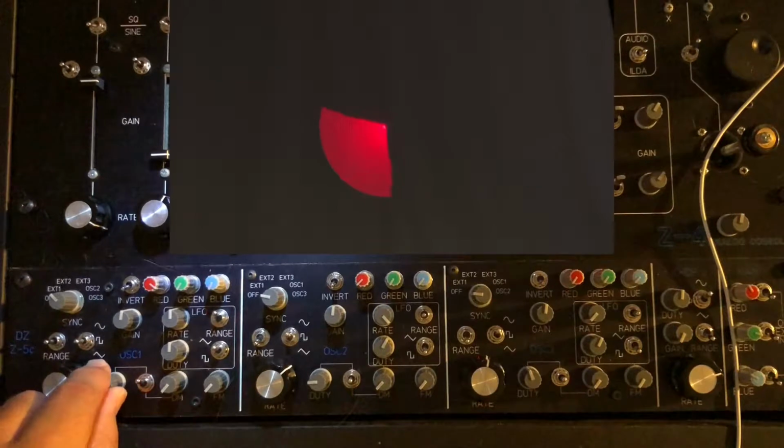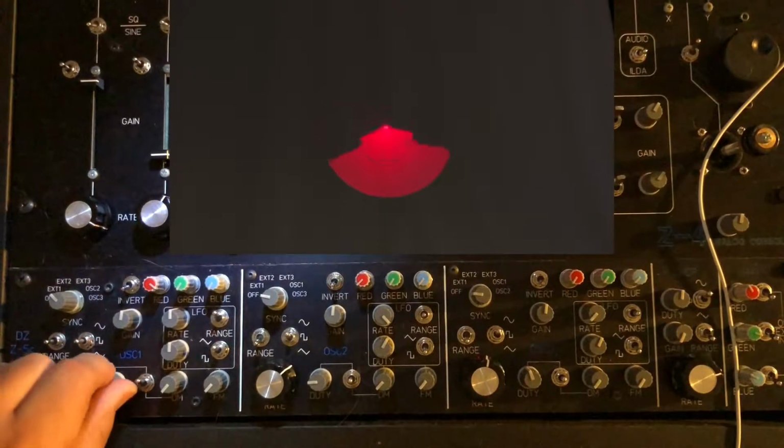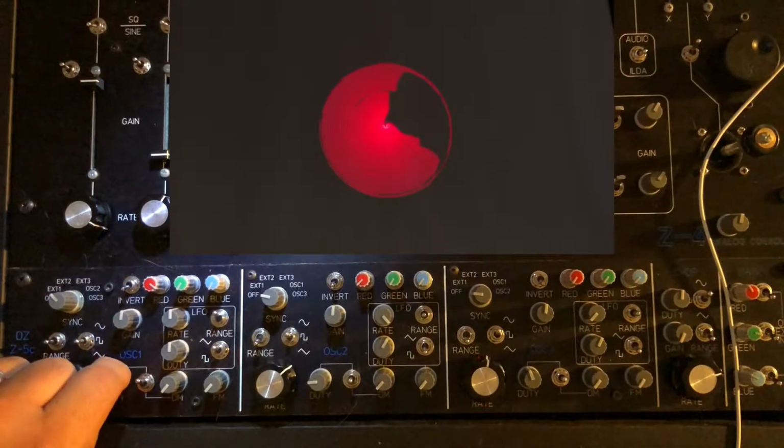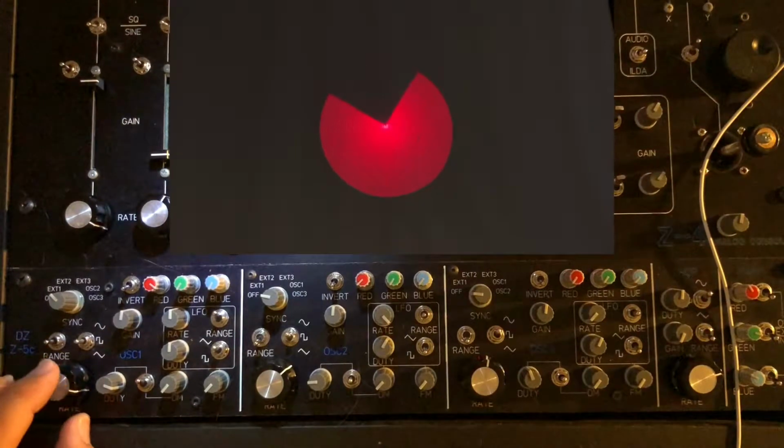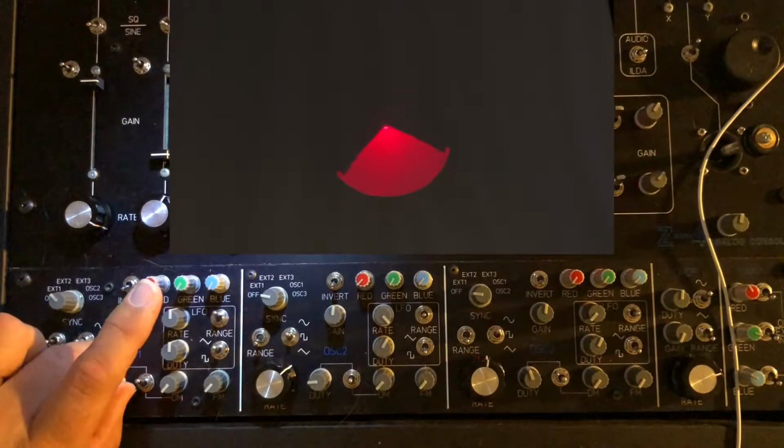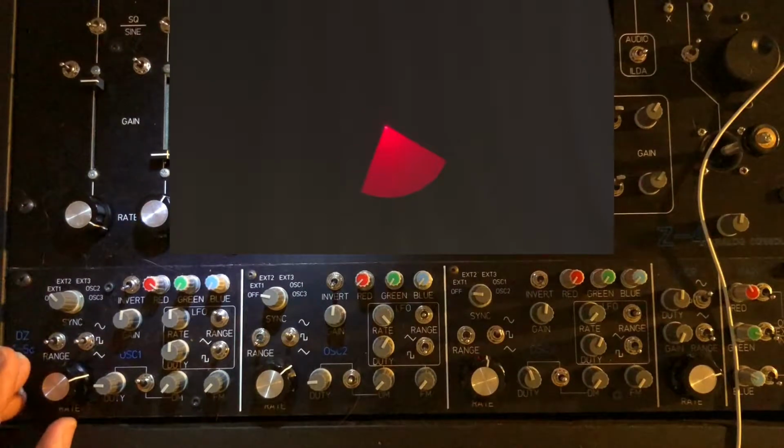When I flip this to the up position, now I am adjusting the duty cycle of this signal, and there are points where it makes it more difficult for the oscillator to lock onto a harmonic, and sometimes we'll have to make an adjustment there.